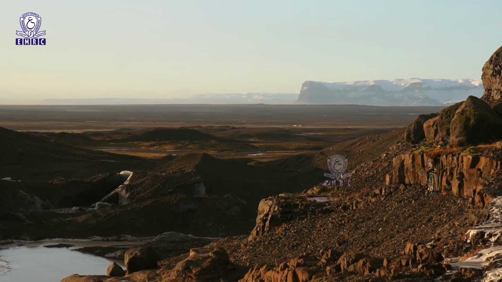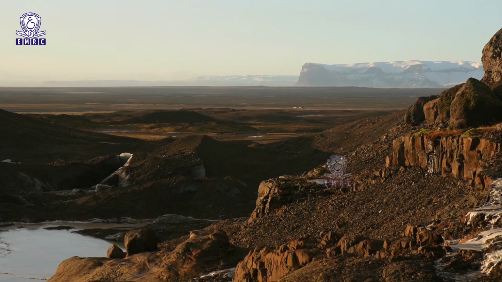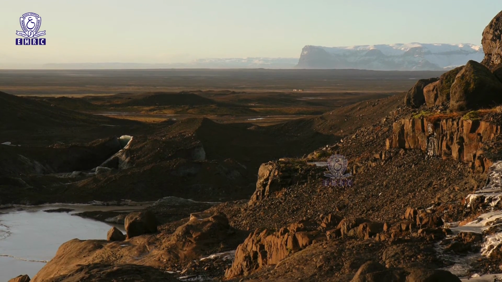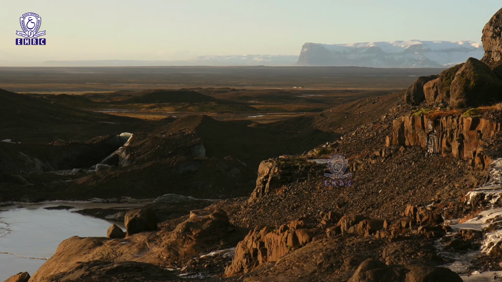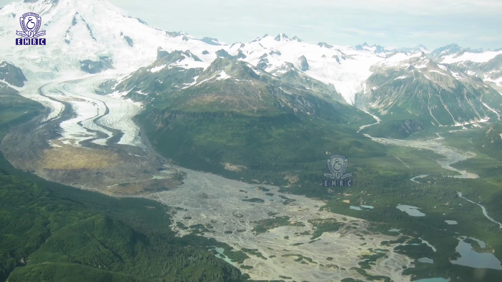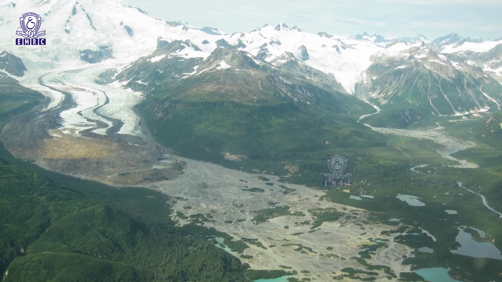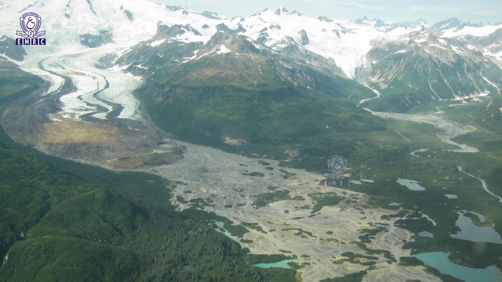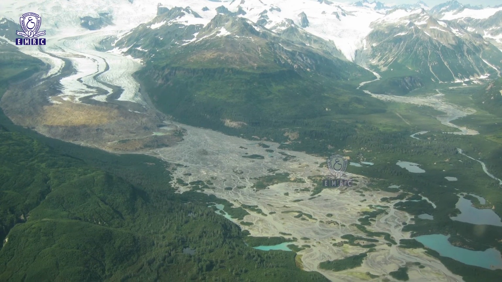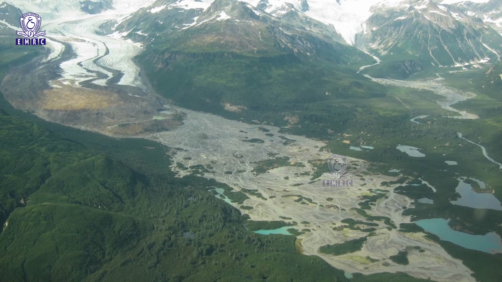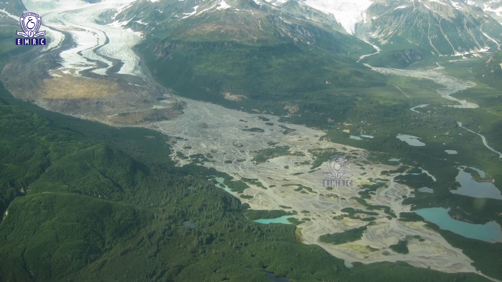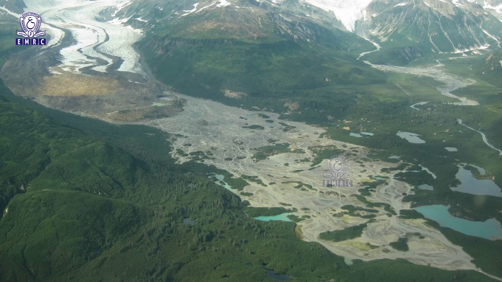Outwash plain. The glacio-fluvial depositional plain, which is composed of materials washed out beyond the terminal moraine, is called as outwash plain. The melted channel of water spreads like sheet of water and erodes the sediments in front of the terminal moraine and thus forms a plain called as outwash plain.